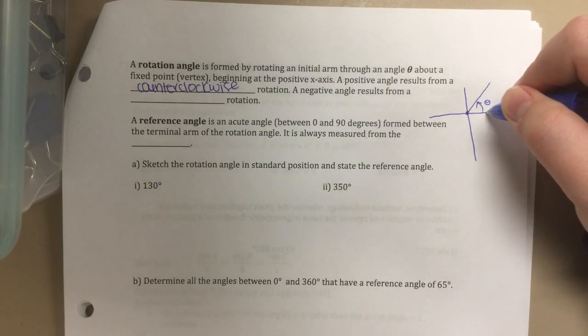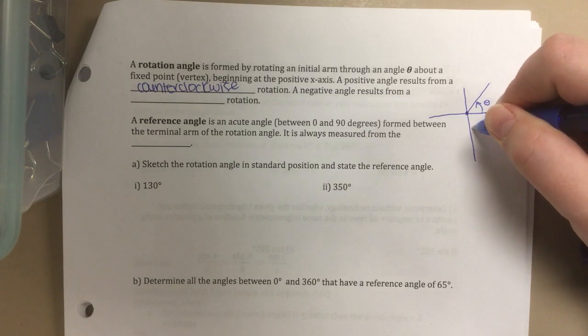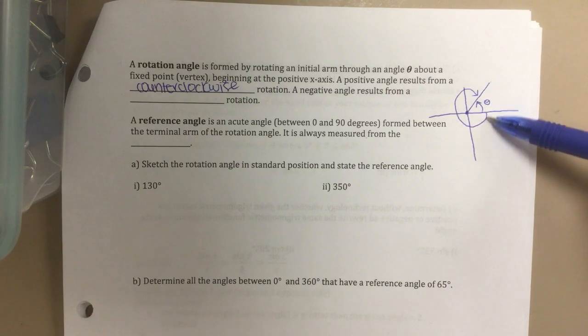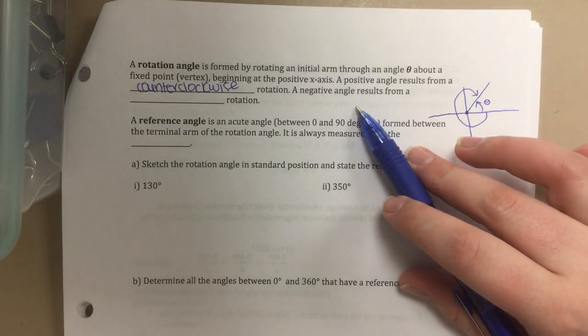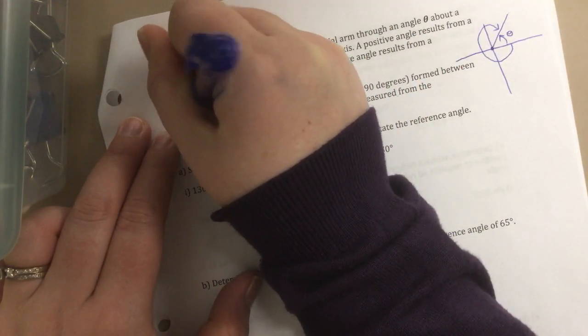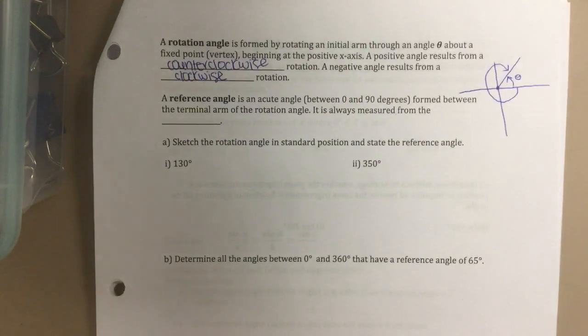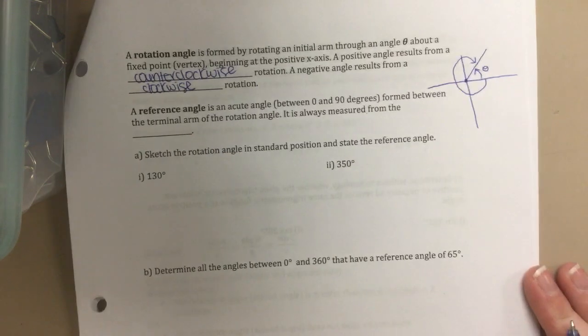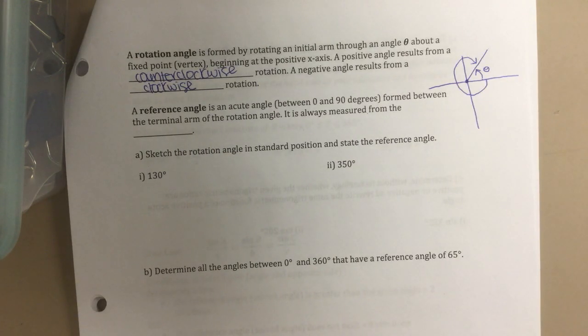Alternatively, I could have started at the x-axis and I could have measured negatively, and I could have also ended at this terminal arm, but that negative angle that I measure is going to be through that clockwise rotation. So positive is counterclockwise, negative is clockwise, kind of opposite to how you would think about it in terms of a clock.